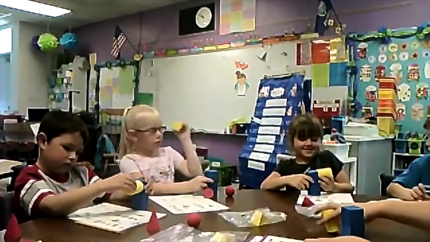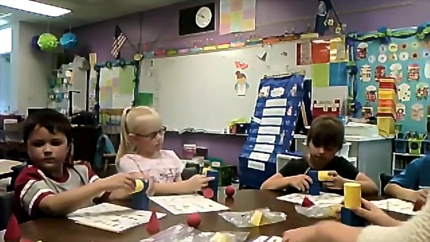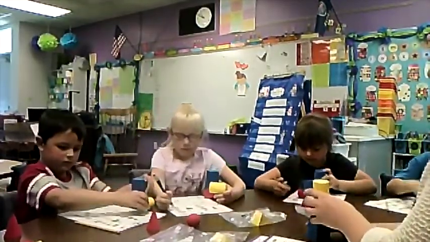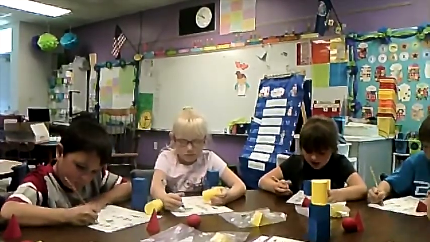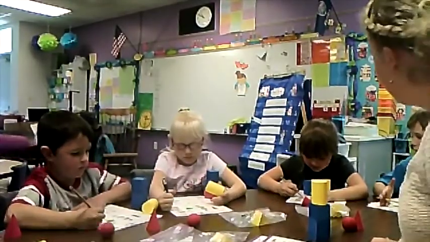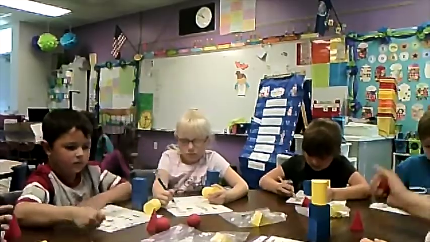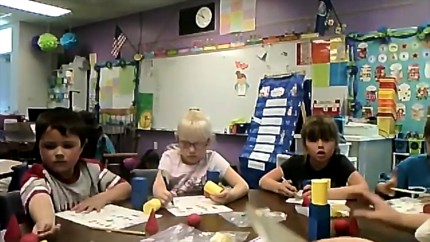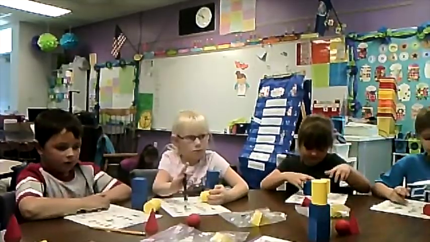Cylinder. Circle all 3 of those shapes on the side. They don't have circles. Because we didn't use a circle, remember, Abigail? We didn't use a sphere. They did use a circle. Okay, just 3.